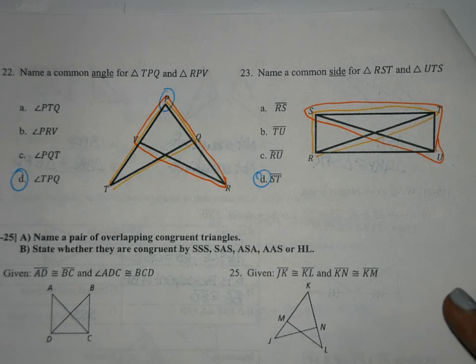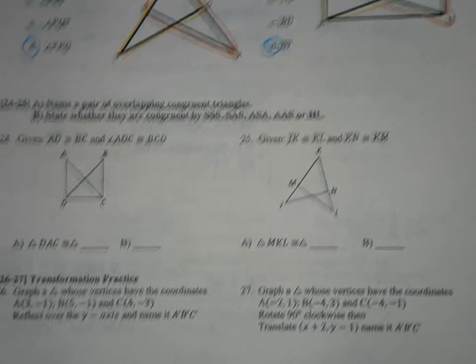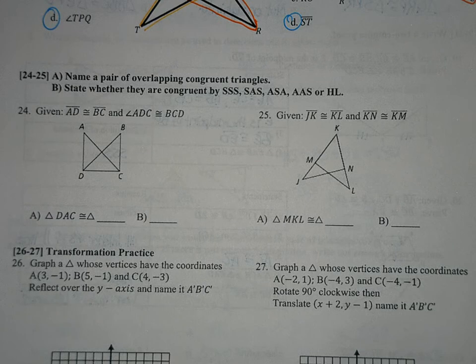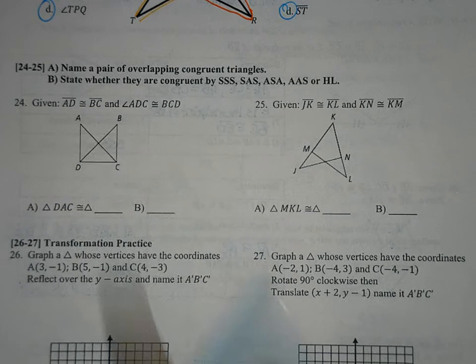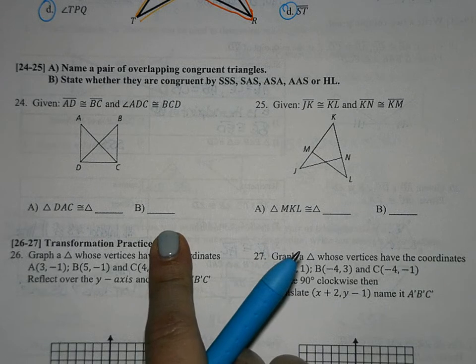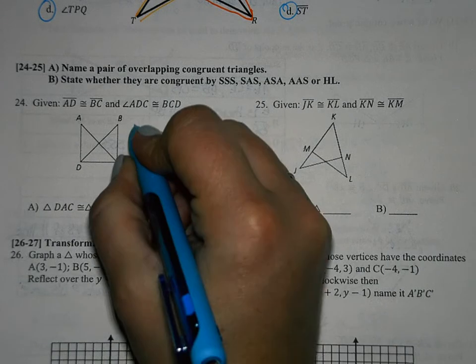Okay, so 24 and 25 are again still dealing with the overlapping part. Because we're needing to write a congruent statement as well as state the postulate, this is where it's helpful to draw your two triangles separate.